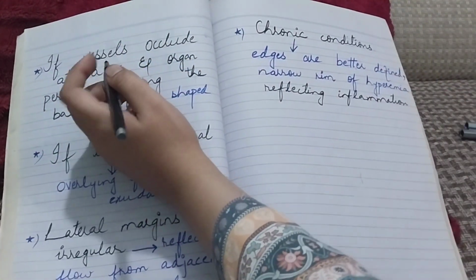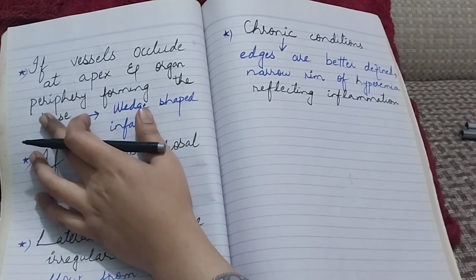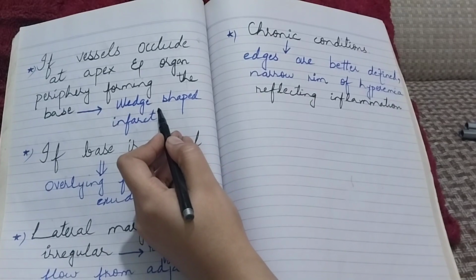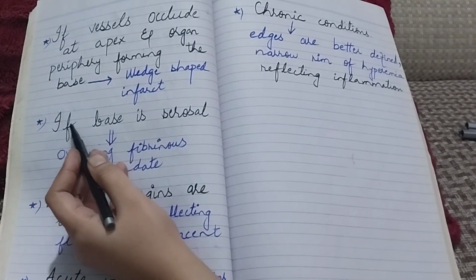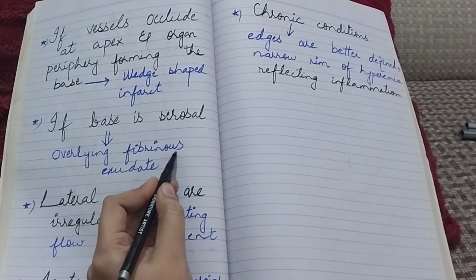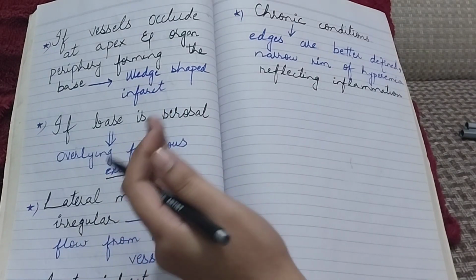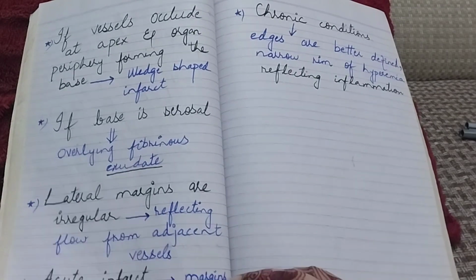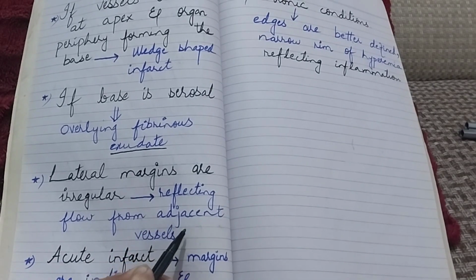See, if the vessels occlude at the apex and the organ periphery forming the base, then infarcts tend to be wedge shaped. The next is if the base is a serosal surface, then there is often an overlying fibrinous exudate. We have talked about apex and base. About lateral margins, if the lateral margins are irregular, then they are reflecting flow from adjacent vessels.